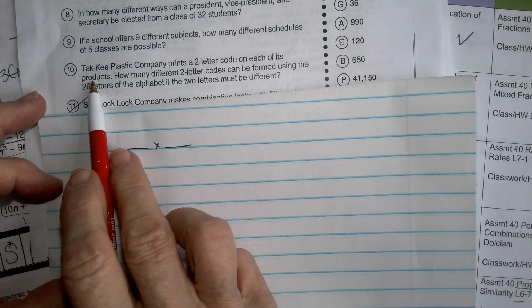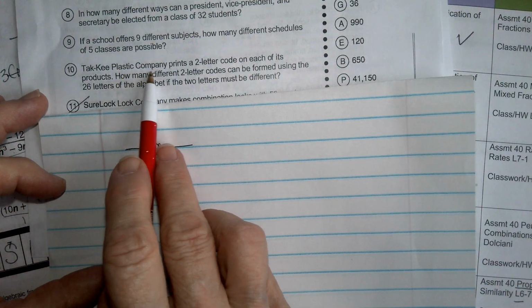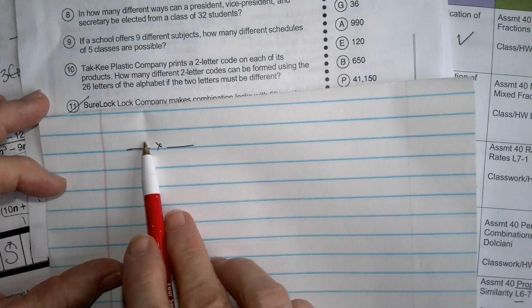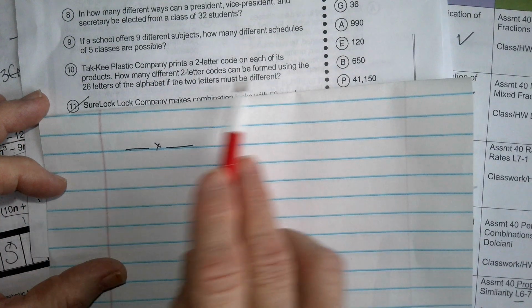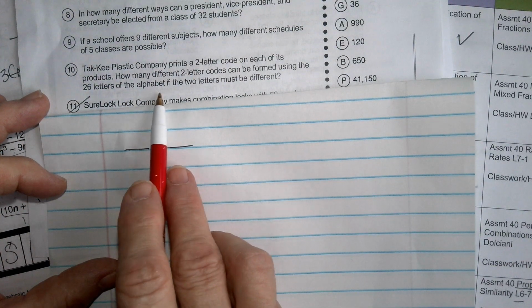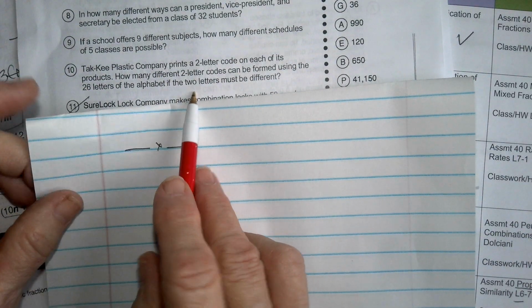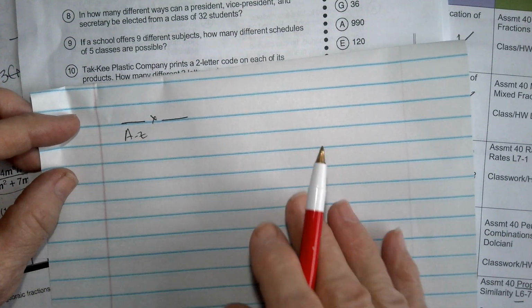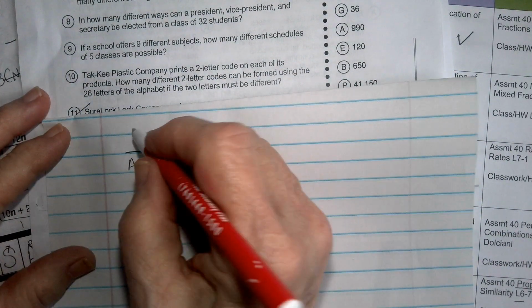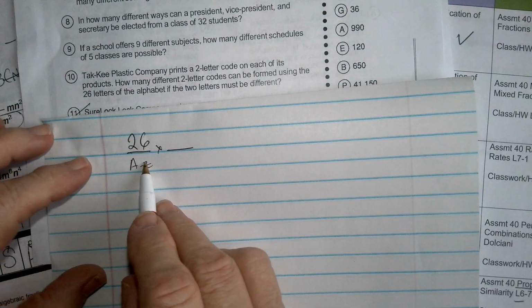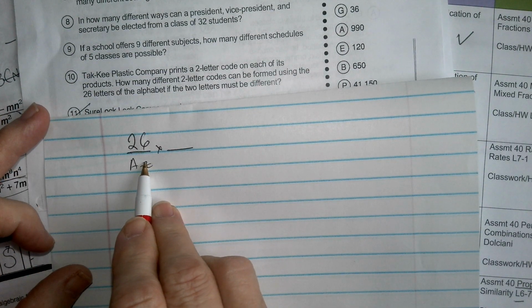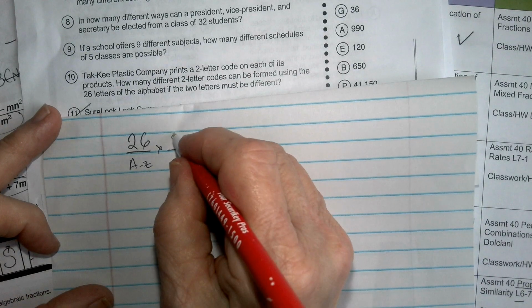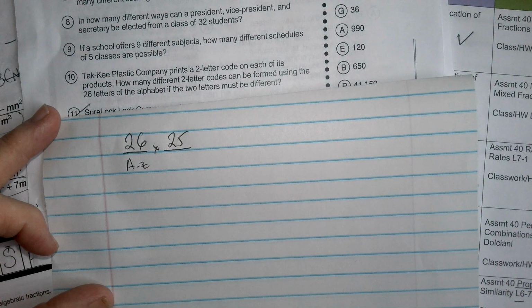So the TK Plastic Company prints a 2-letter code on each of its products. How many 2-letter codes can be formed using 26 letters of the alphabet if the 2 letters must be different? So if I use A through Z, how many letters is A through Z? It's 26. But if my first one is Z, can I use Z again? No. So how many letters am I going to have available? 25. So we're done once we multiply that.